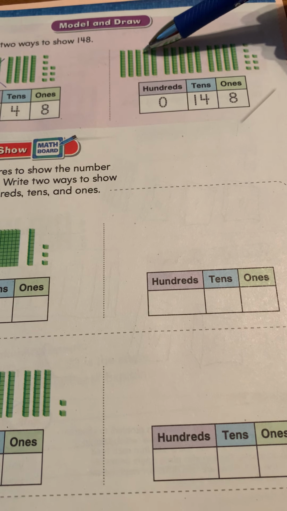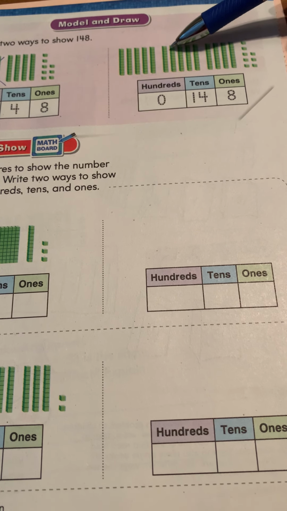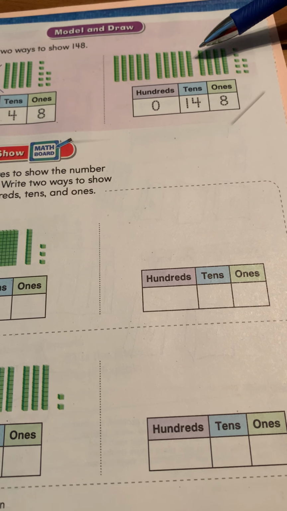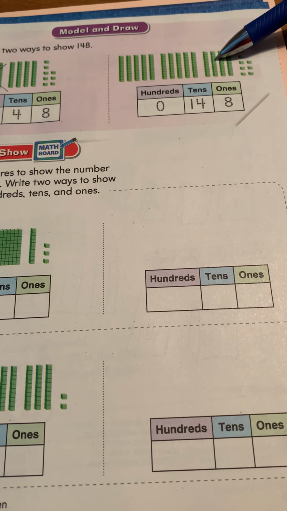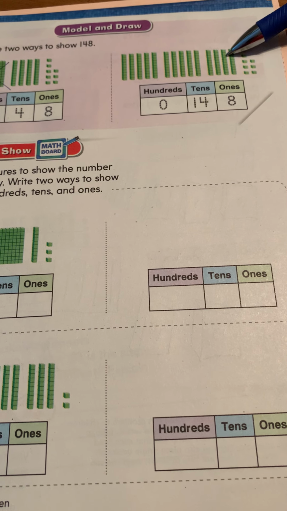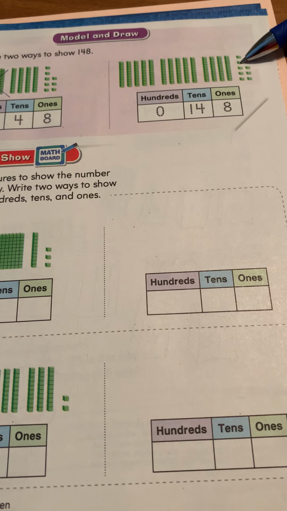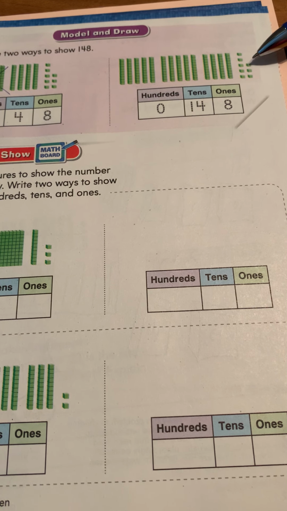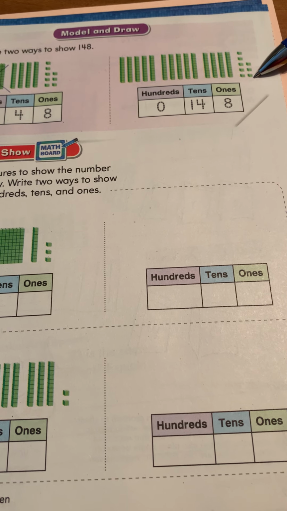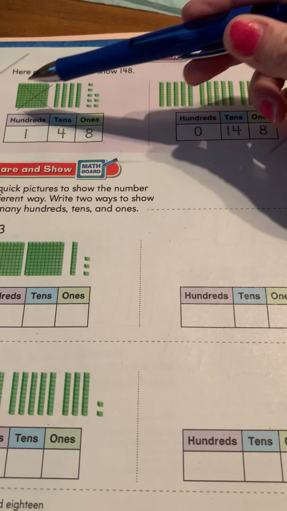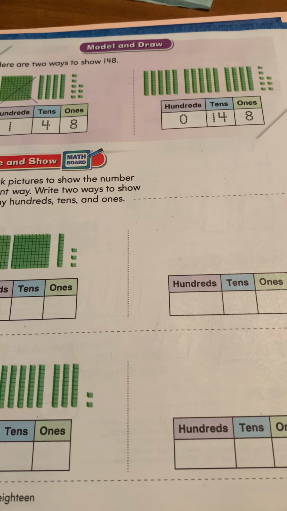10, 20, 30, 40, 50, 60, 70, 80, 90, 100, 110, 120, 130, 140, 41, 42, 43, 44, 45, 46, 47, 48. We could still draw 148 even though we didn't have that hundreds cube.